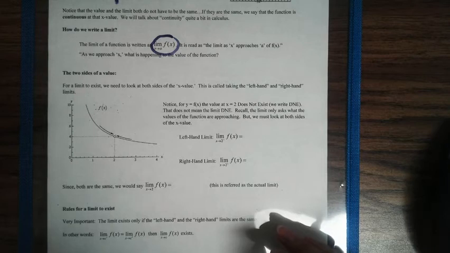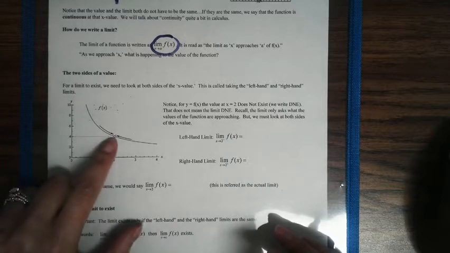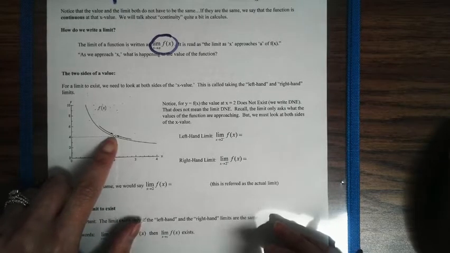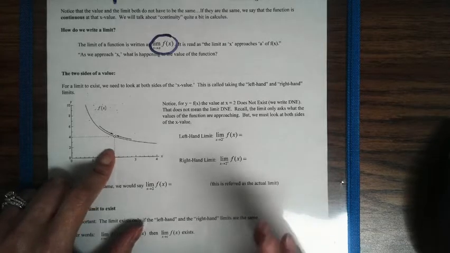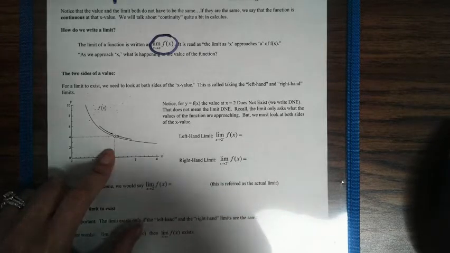Please note that for y equals f of x, the value at x equals 2 here, as you can see, does not exist. Does not exist means that f of 2 does not exist. Now, if we are talking about the limit, it's different.